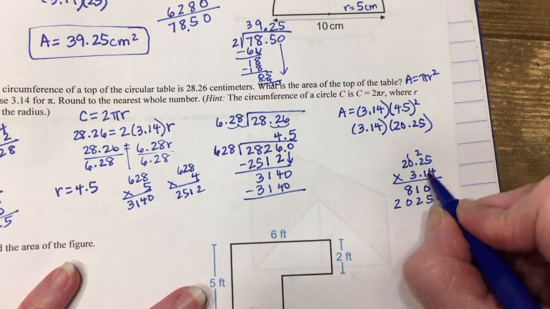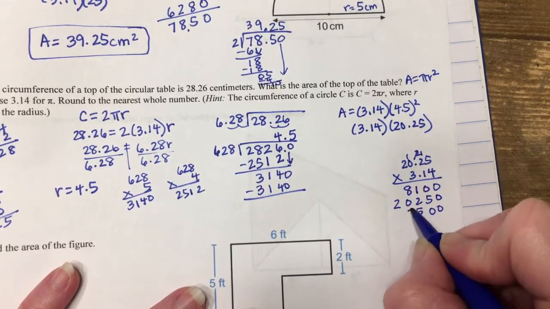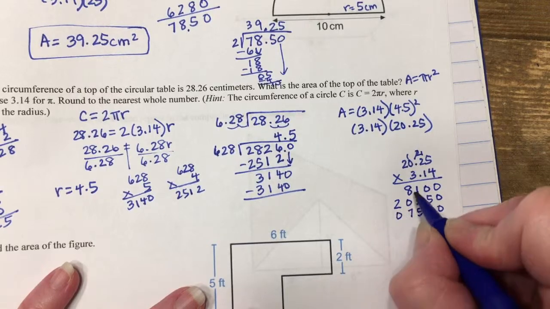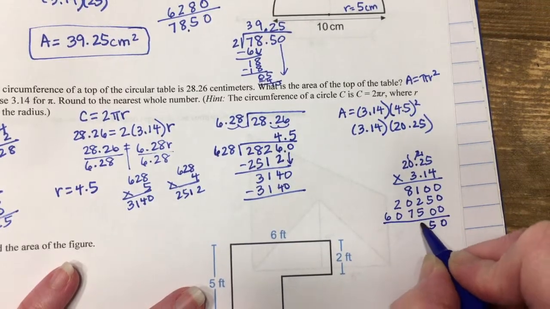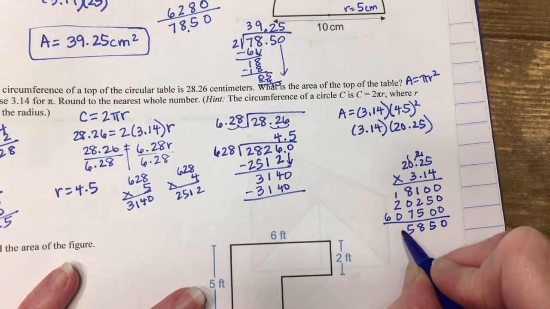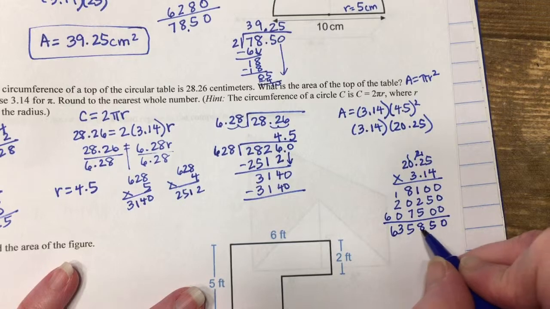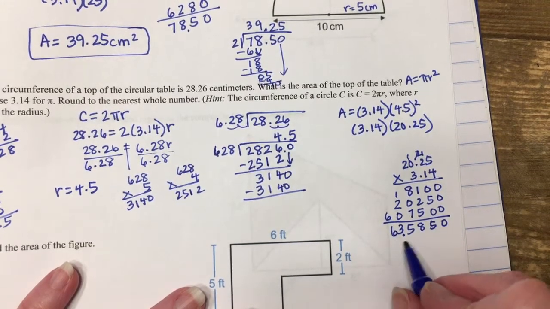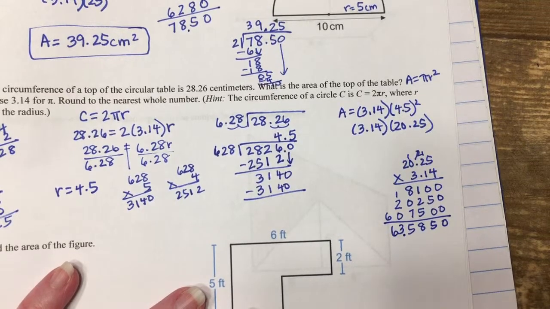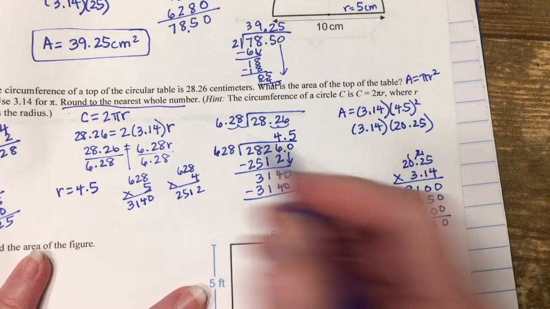Start with 2 zeros. 3 times 5 is 15. 2 times 3 is 6, plus 1 is 7. 3 times 0 is 0. 3 times 2 is 6. Add these up. 0, 5, 8, 15. 3, 6, and there are 1, 2, 3, 4 decimal places. All right, so 63.5850 is my area. It does say round to the nearest whole number.